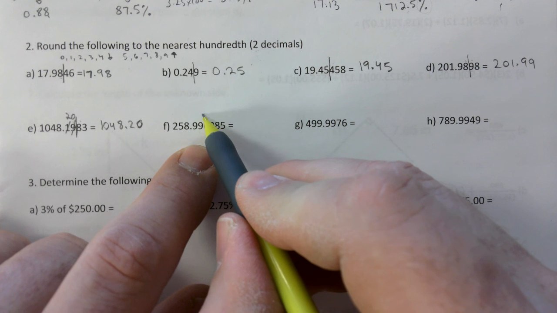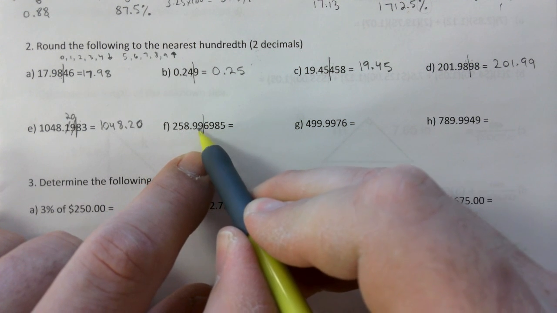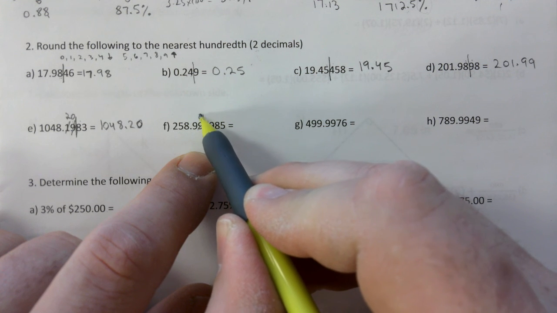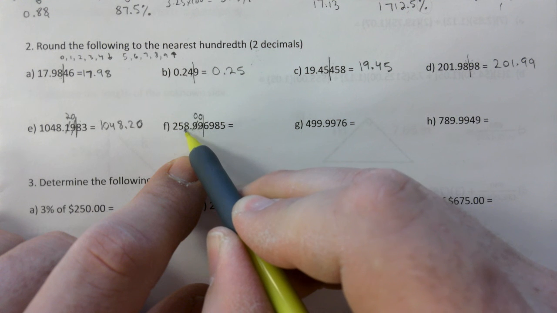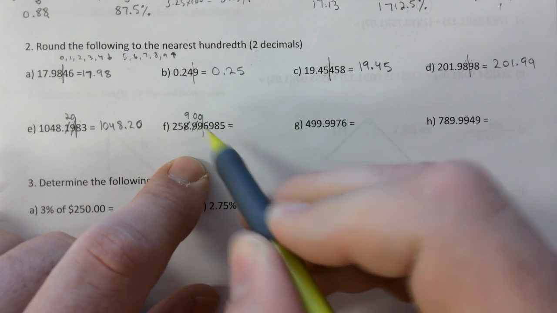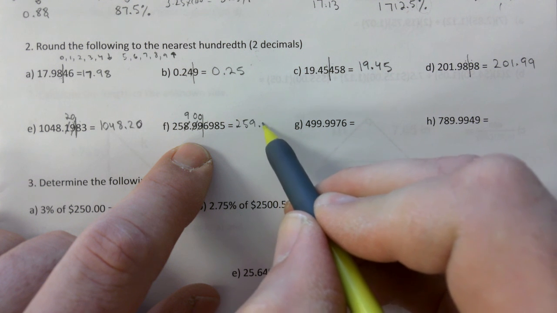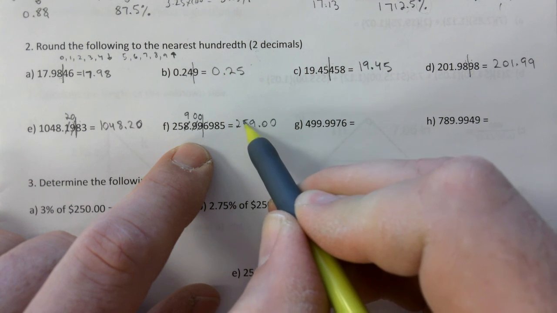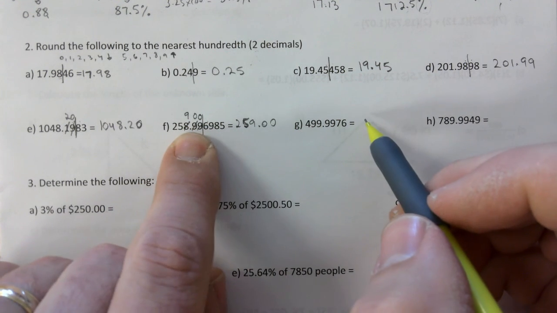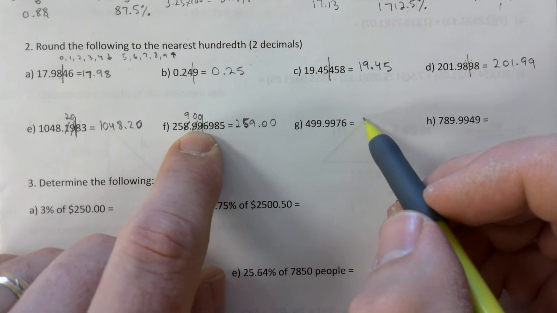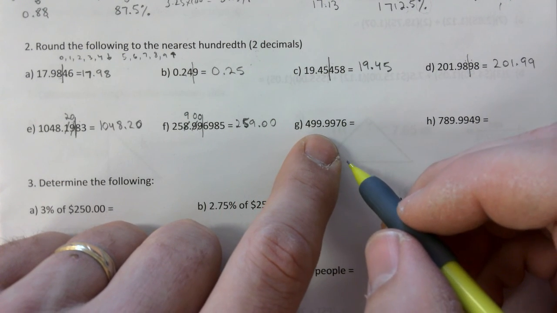Next, ripple effect again. This 6 will bump this to a 10, which will bump this to a 10, which will bump this to a 9. Then you're done. Okay, so this is actually 259.00. I just like to have the 0.00 just to emphasize the fact that these two 9s were bumped to 10s. And it just keeps on going until you have no 9 left.